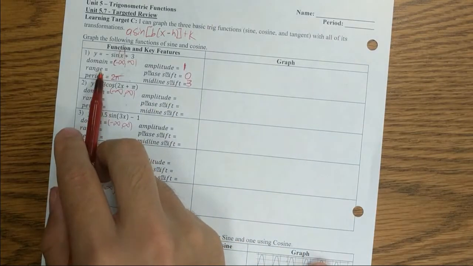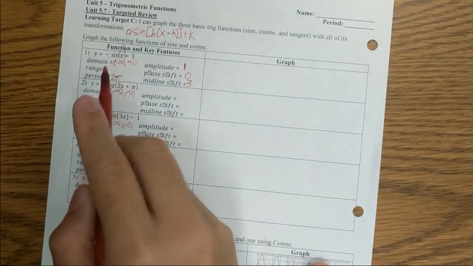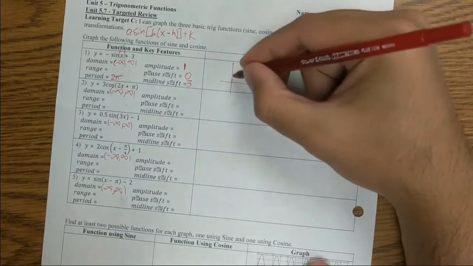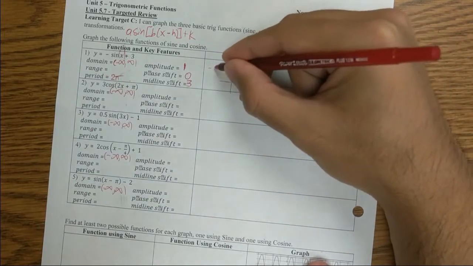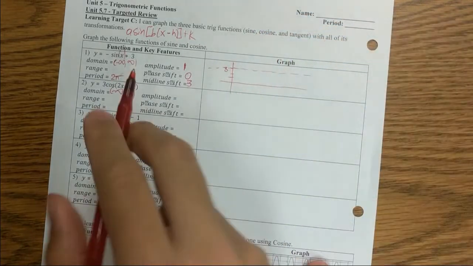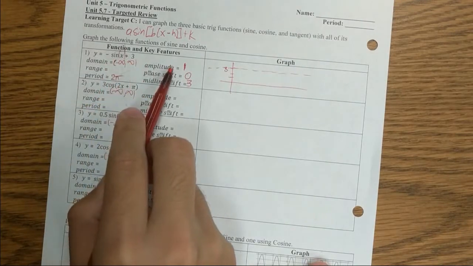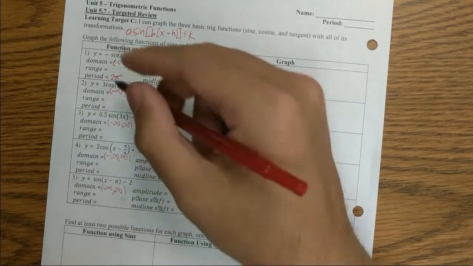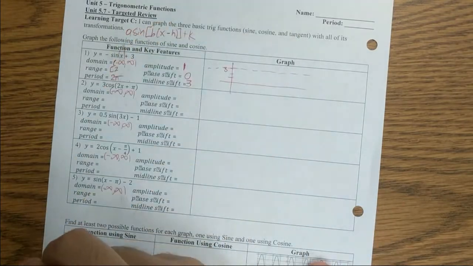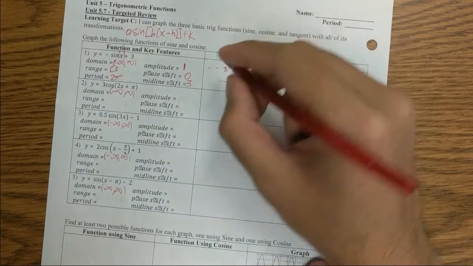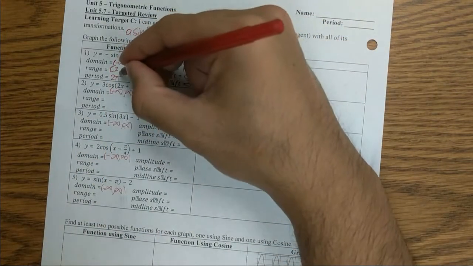Okay, so the range, well, I already know that, so for my graph, the midline will be 3, and then the amplitude of 1 says I go 1 unit below 3, which is 2, and I'll also go 1 unit above 3 for the maximum, which will be at 4.